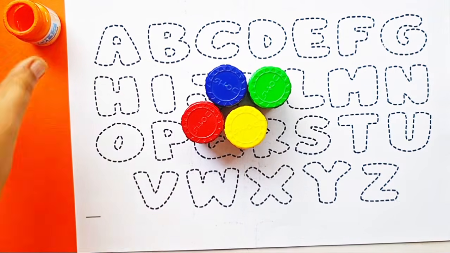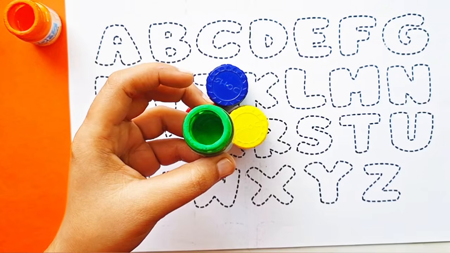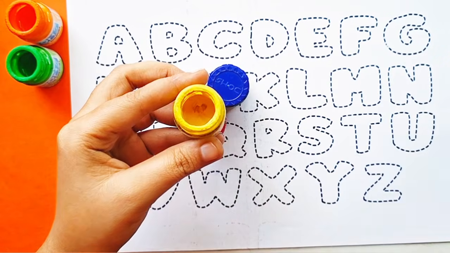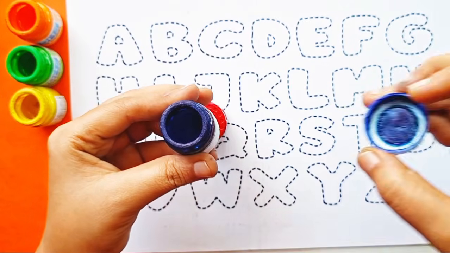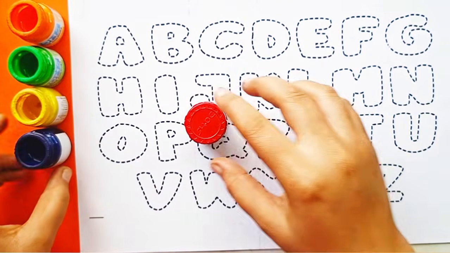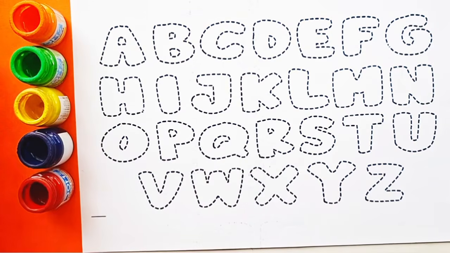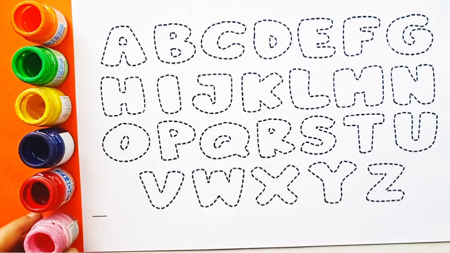Orange color, green color, yellow color, blue color, red color, pink color.